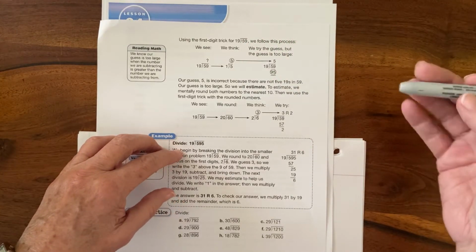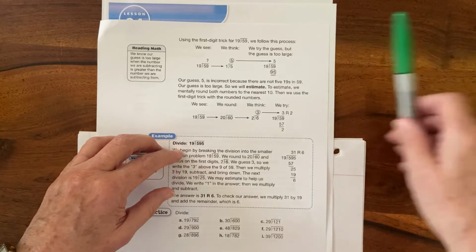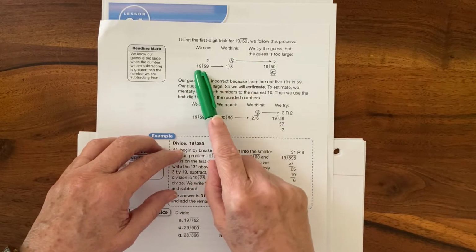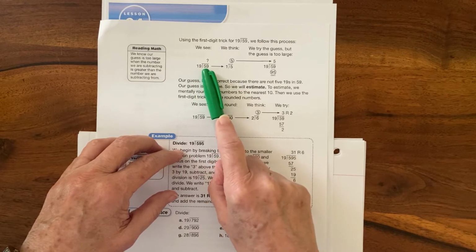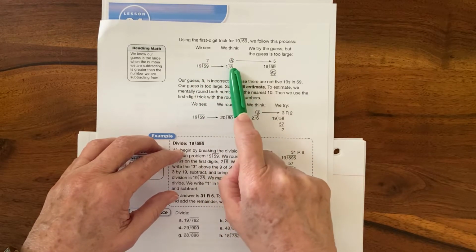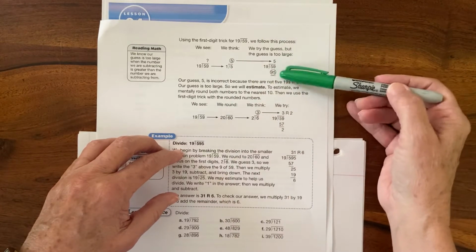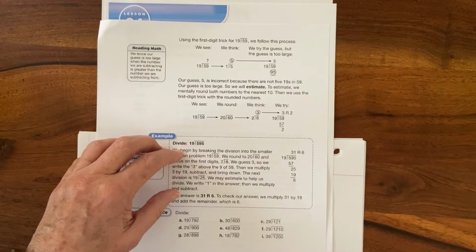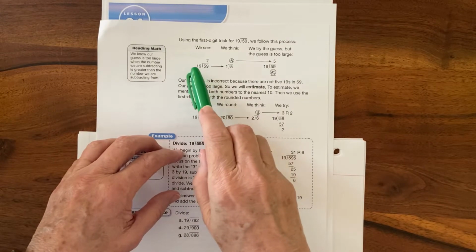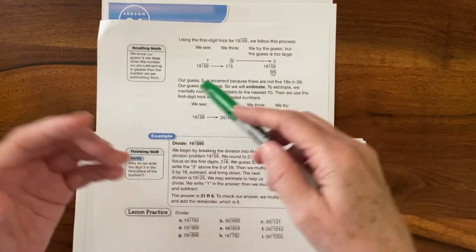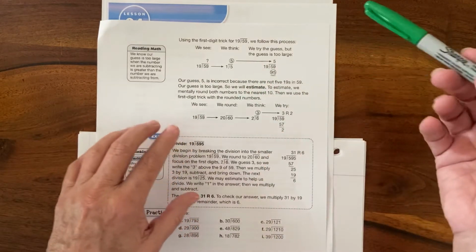So they're saying, okay, let's estimate a little bit. And they're saying, first digit, 1. How many times does it go into 5? 5 times. Uh-oh. That's too big. Okay. So we kind of know that wasn't going to work because 19 is a lot closer to 20 than it is to 10. So we're going to change it a little bit.